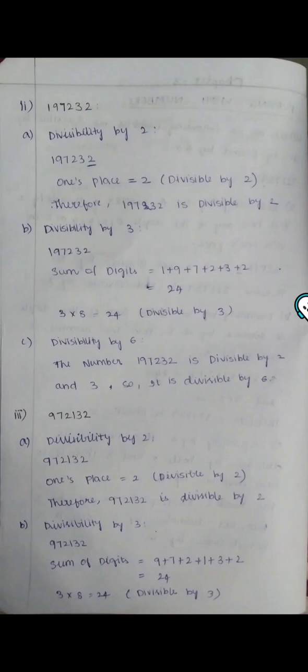And divisibility by 3, 197232. What is the divisibility rule for 3? The sum of the digits should be divisible by 3. If we add all these digits, 1 plus 9 plus 7 plus 2 plus 3 plus 2, then we get 24. And 24 is completely divisible by 3. So 3 8s are 24. It is divisible by 3. And divisibility by 6. The number 197232 is divisible by 2 and 3. So it is divisible by 6.